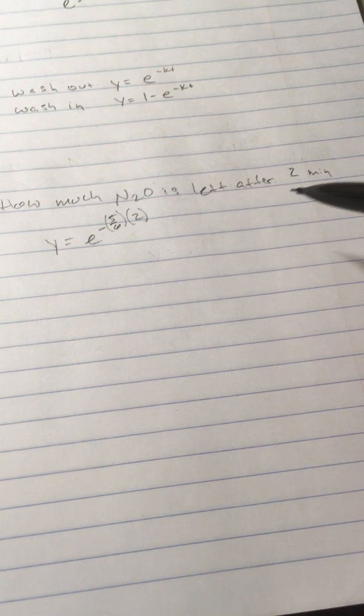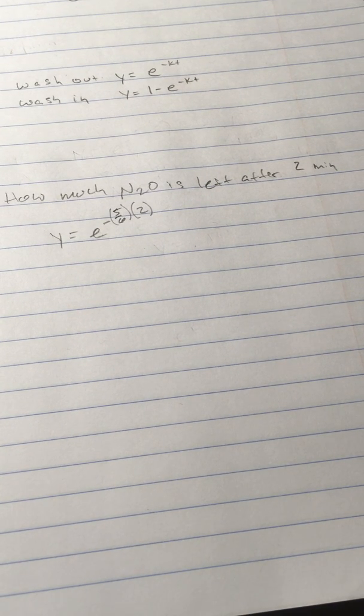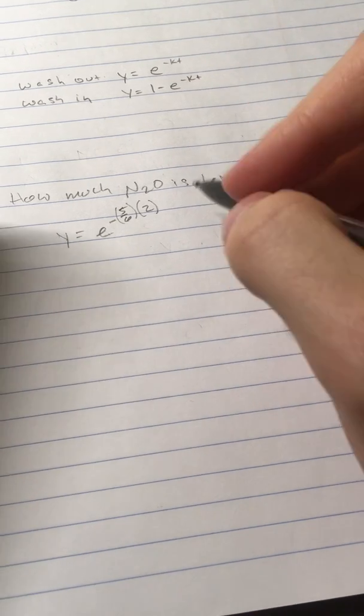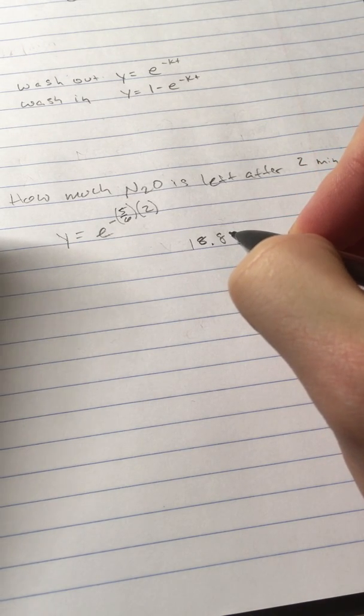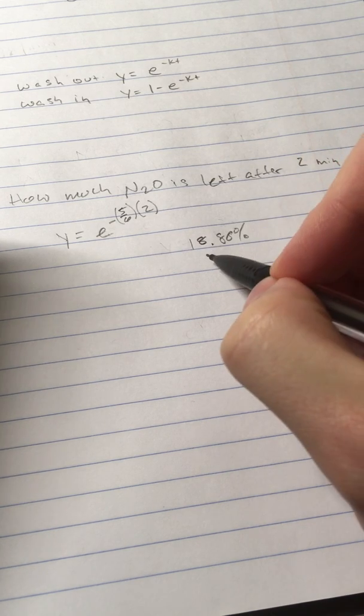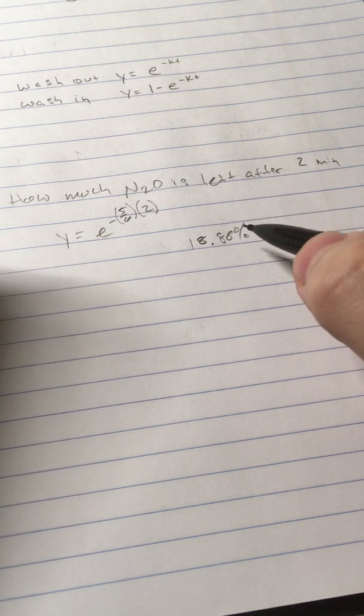So how much is left after 2 minutes? And if you pull out your handy dandy calculator, you will get that after 2 minutes, there's 18.8% left, or essentially 19%.